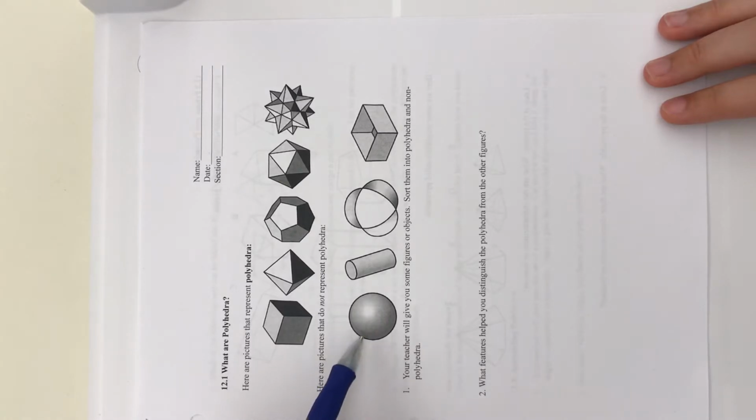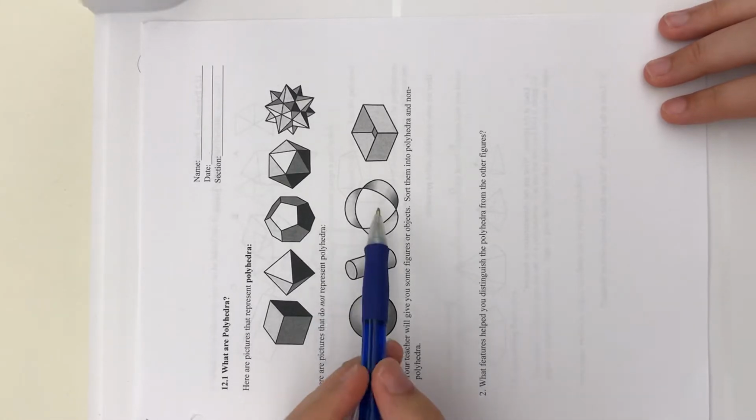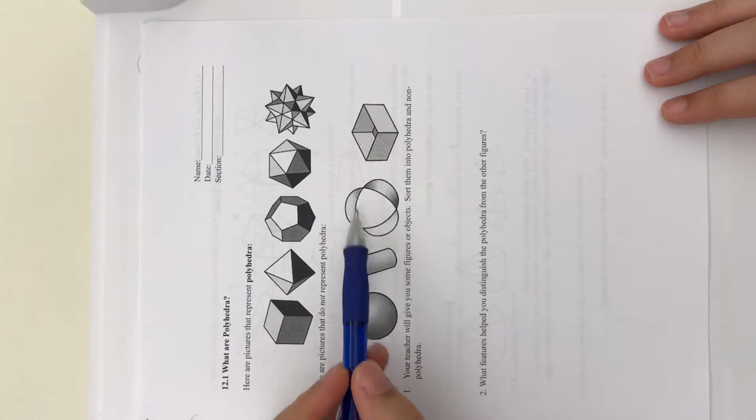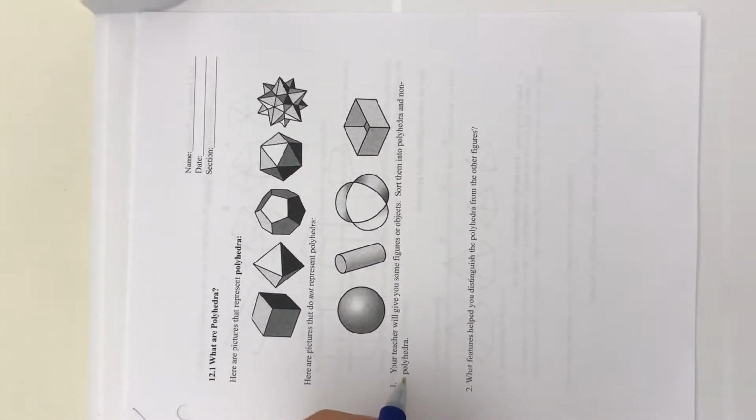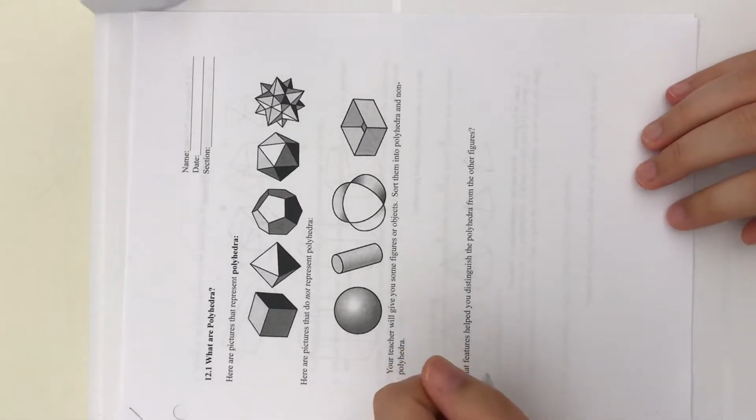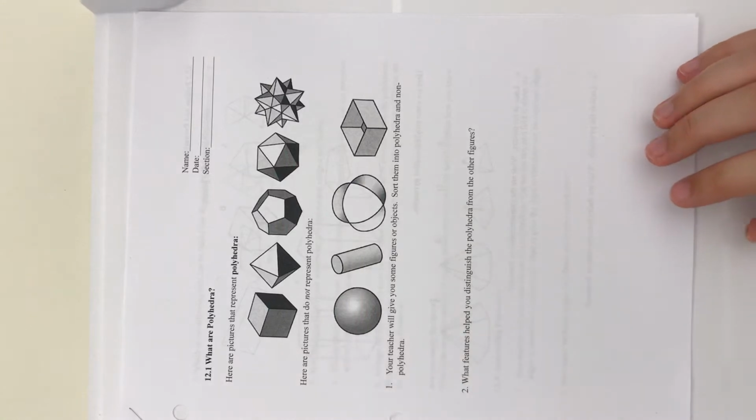Here are pictures that do not represent polyhedra, so a sphere, a cylinder, a shape that's not enclosed all the way, and then a box that's open without a lid. So we talked about different objects and then we classified them. That's number one. So number two is we're talking about the features of a polyhedron that help us identify it.